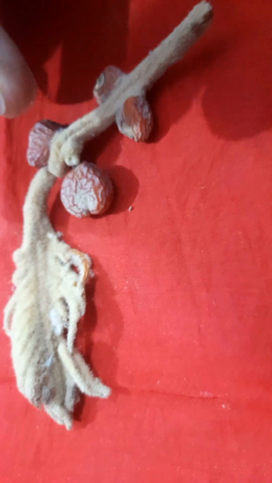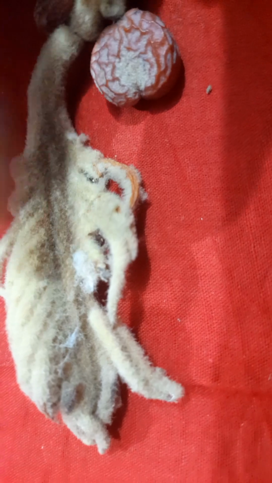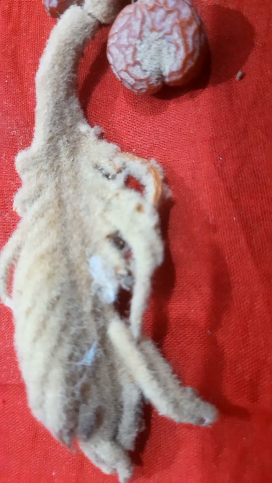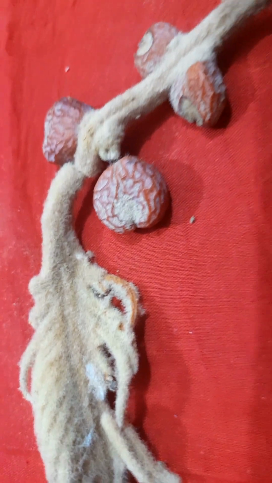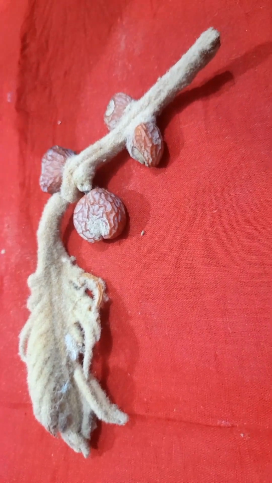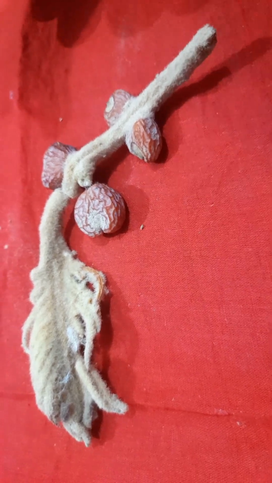And the megasporophylls, if you watch properly, their surface is covered by brown colored hairs. Can you see this brown color? If you touch it, it is brown colored hairs. So we understand that this is the structure of a megasporophyll, in Hindi Guru Bijanupand.